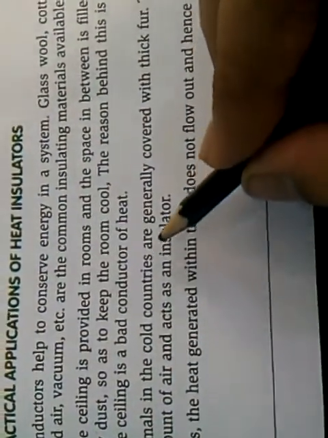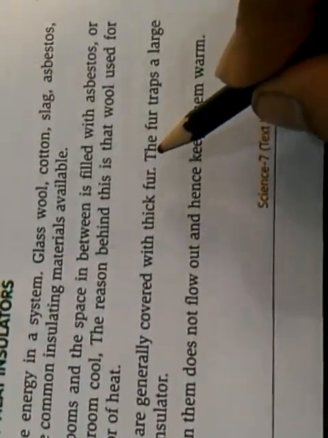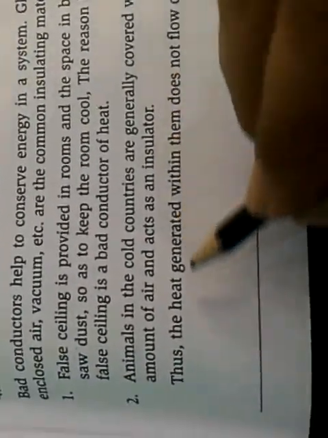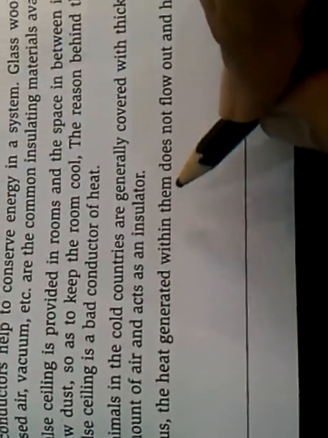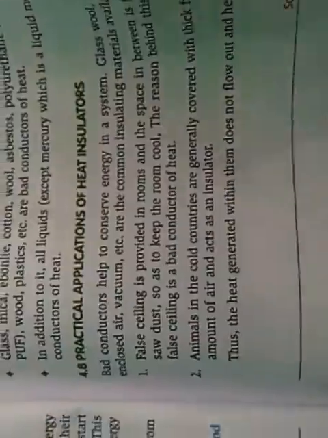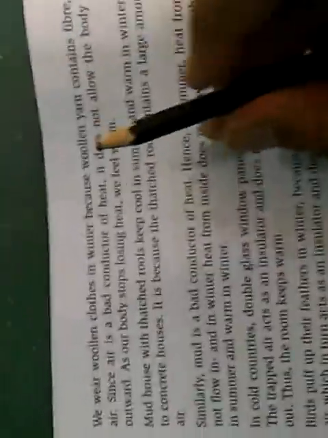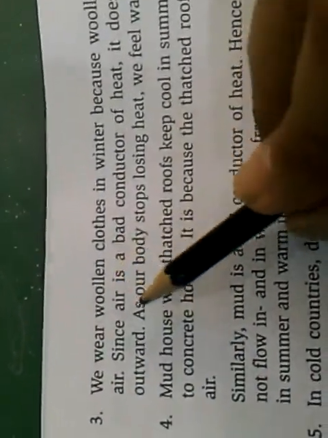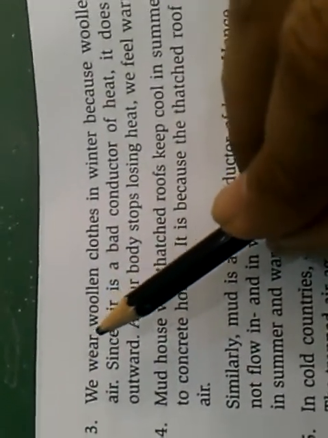Animals in the cold countries are generally covered with thick fur. The fur traps a large amount of air and acts as an insulator. Thus, the heat generated within their body does not flow out and hence keeps them warm. Actually, that air is a bad conductor of heat and it is entrapped between the fur, so it acts as an insulating layer.